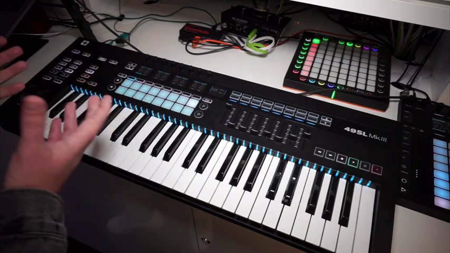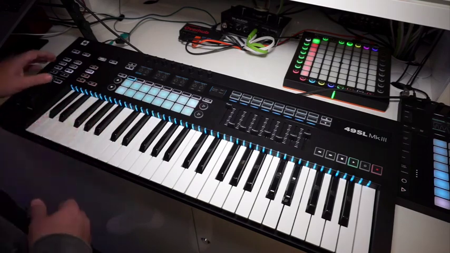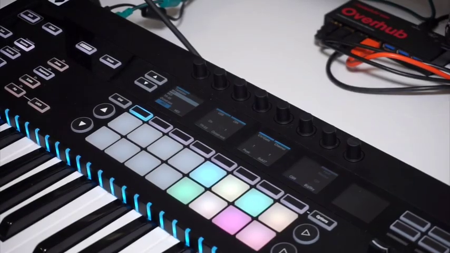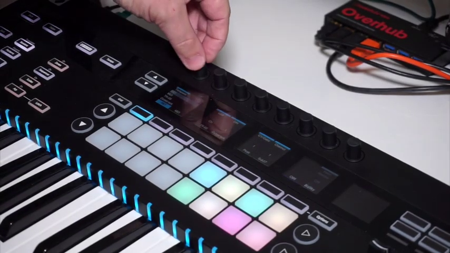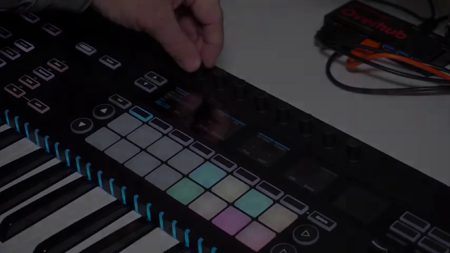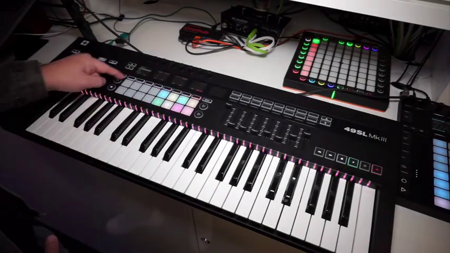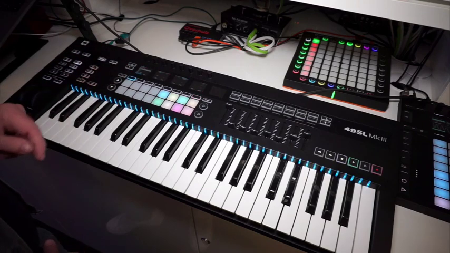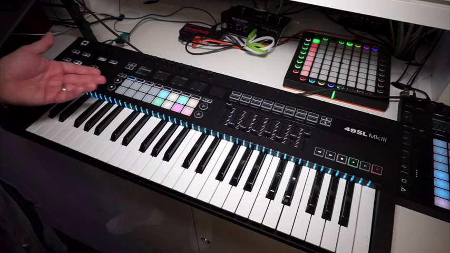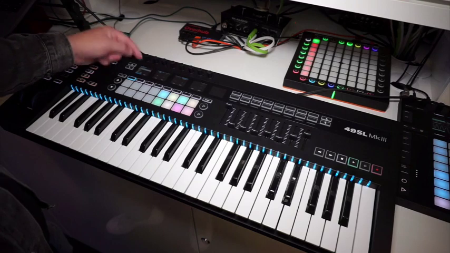The way you would go about setting up your SL is generally in the templates view. If we hold shift and press templates here, we can decide which method of control we want to apply to each of the individual sequences or tracks on the SL. As you can see, we just have a standard MIDI control set up here for track 1.